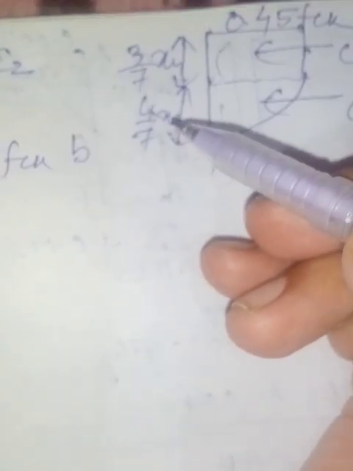The value of stress is 0.45 fck, and C1 will be stress 0.45 fck into area, which is B into 3/7 of Xu, though this value is 4/7 of Xu, we are finding out for the rectangle part. So B into 3/7 of Xu, this one is C1.